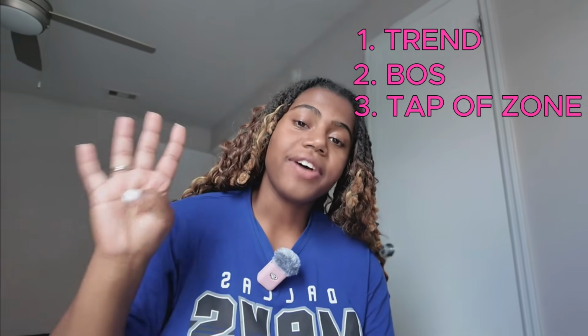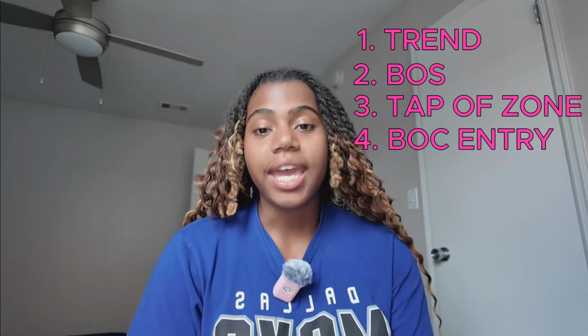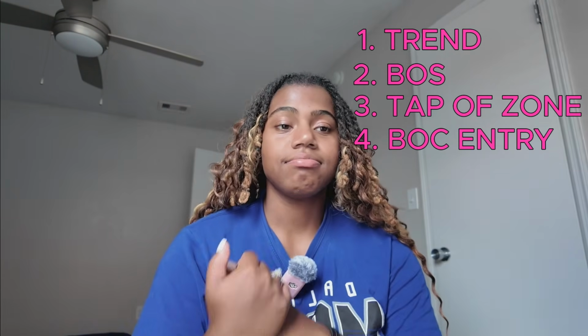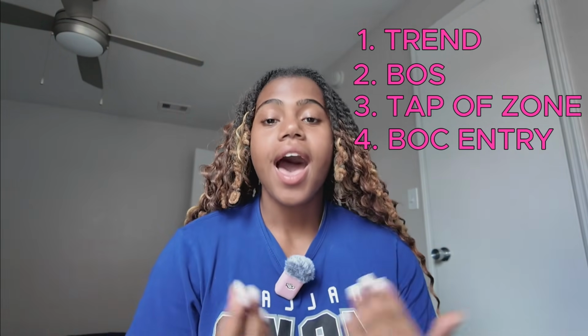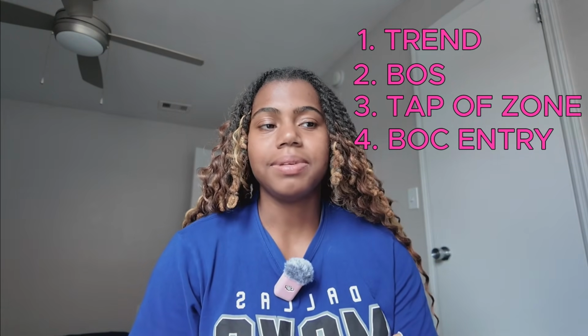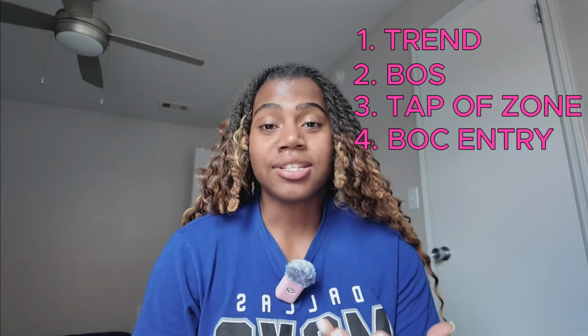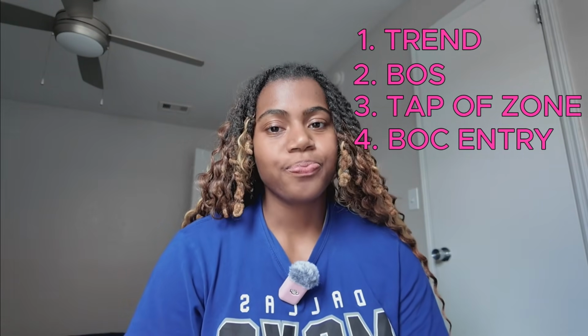And the fourth and final step for taking your entries is waiting for the break of candle entry. Again, you can get in aggressively. It's 100% up to you. I recommend getting in at the break of the candle just to be more safe and confident that that trade is going in the direction that you want it to go.